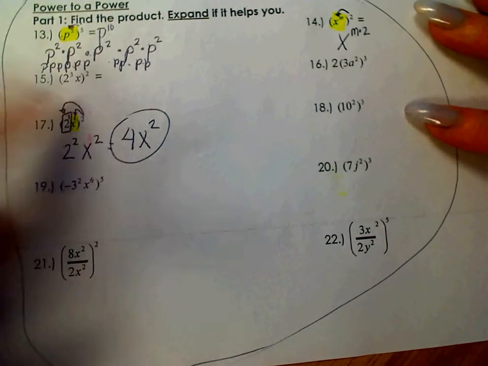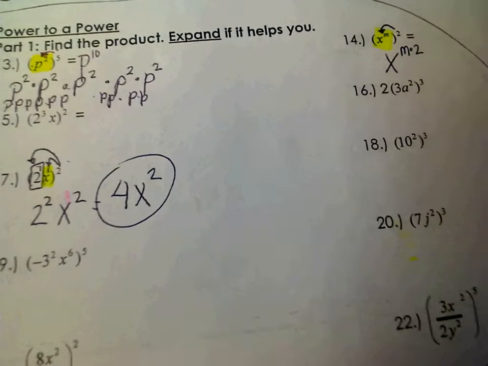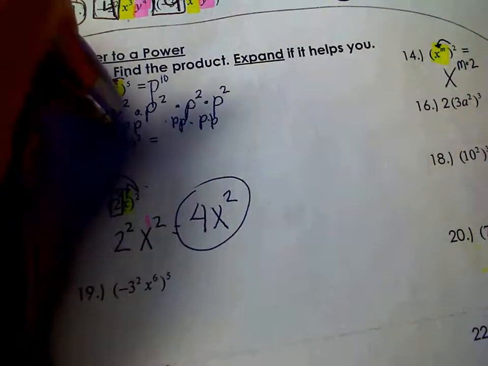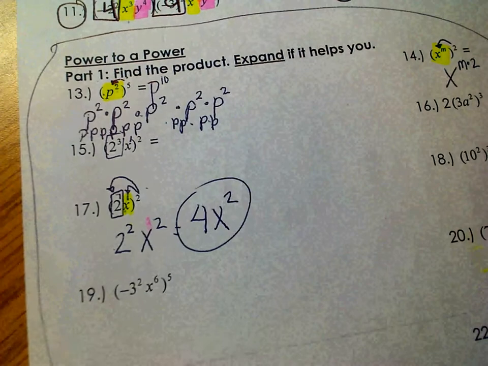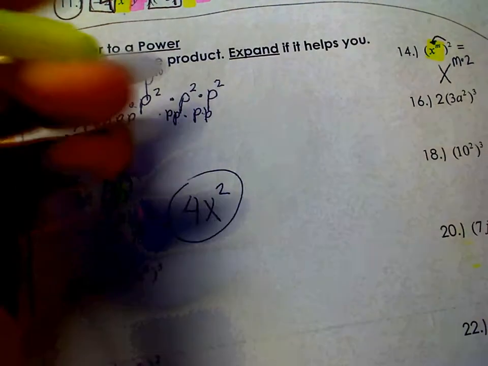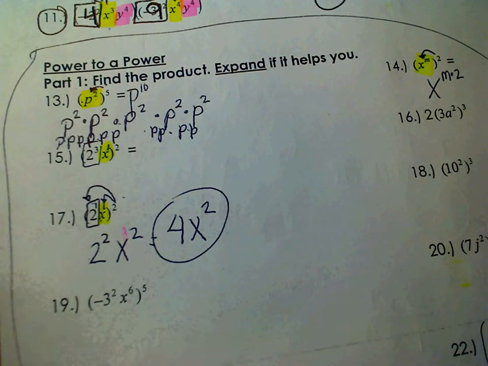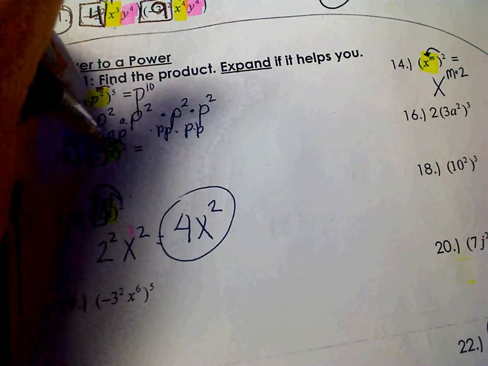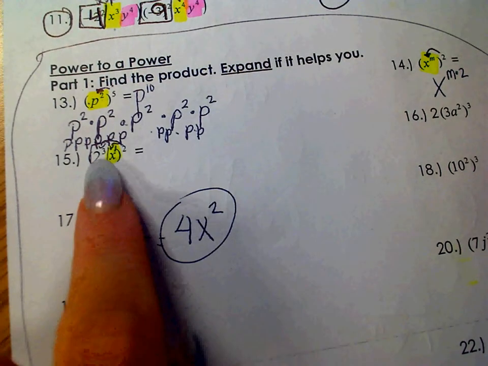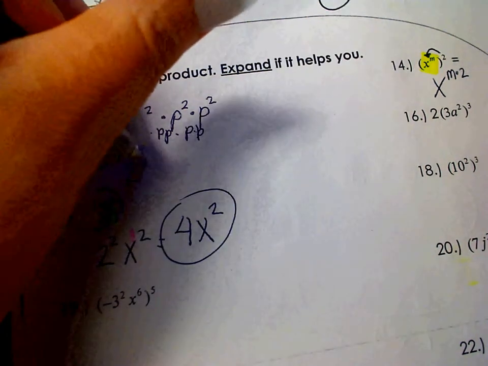Oh, I skipped number 15. Okay. 15, we have 2 to the third, and then x to the first. Highlight the x. Draw arrows. Okay, so 2 to the third power to the second power. You multiply 3 times 2, and you get 2 to the sixth power.